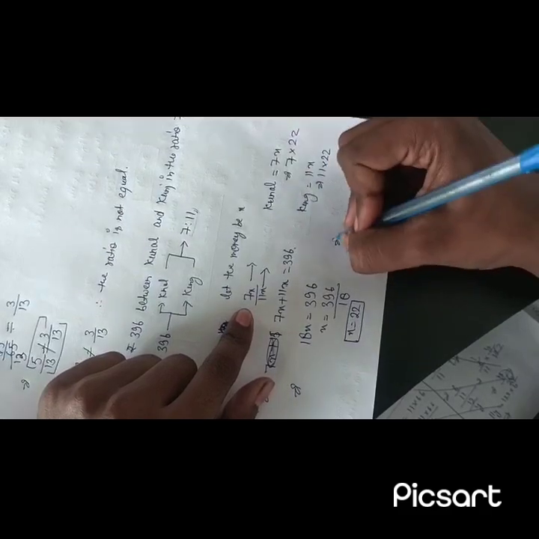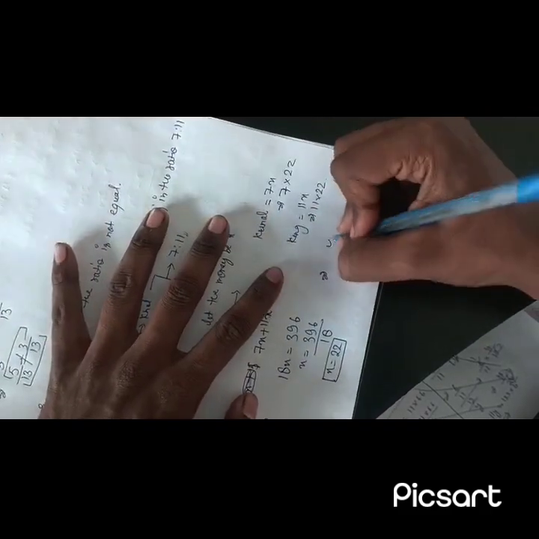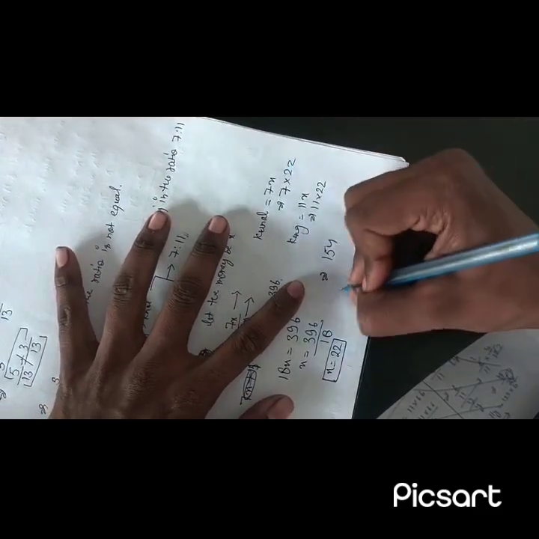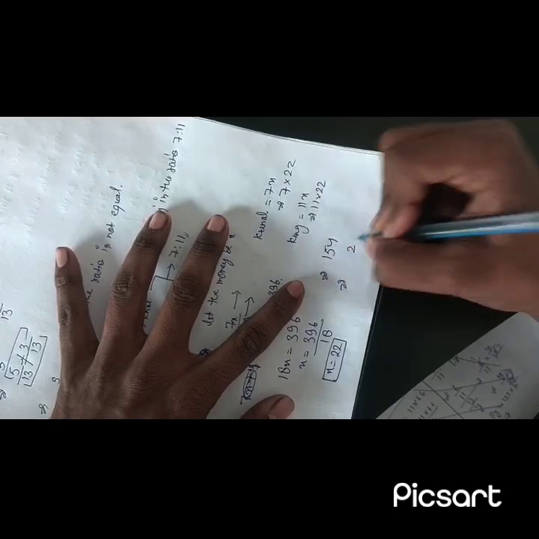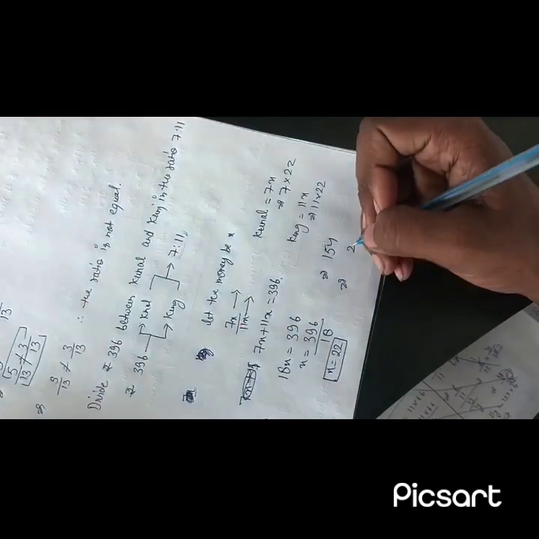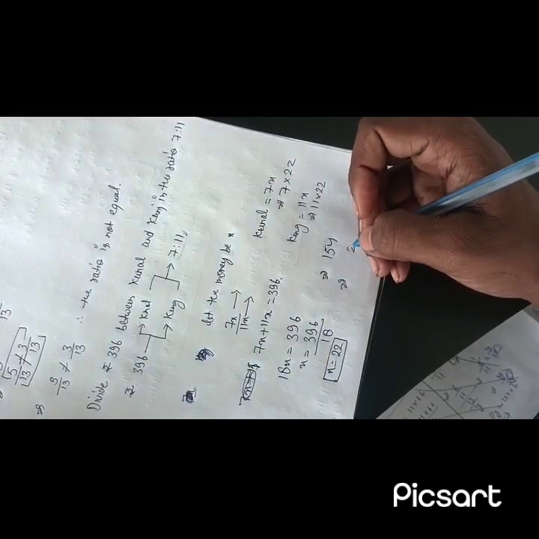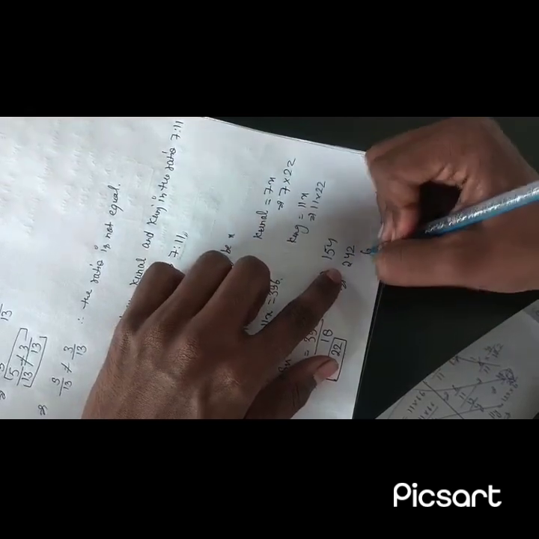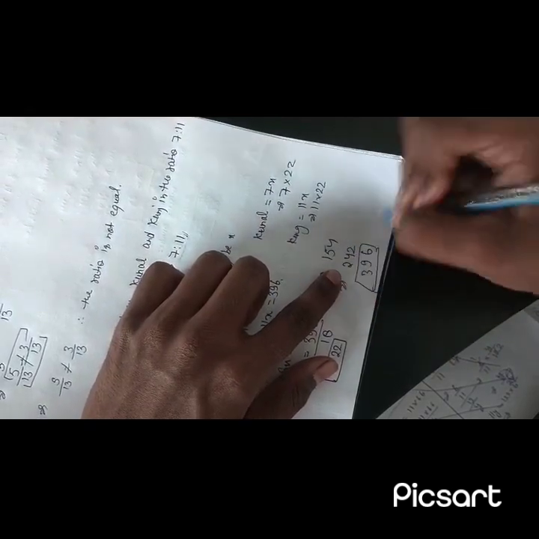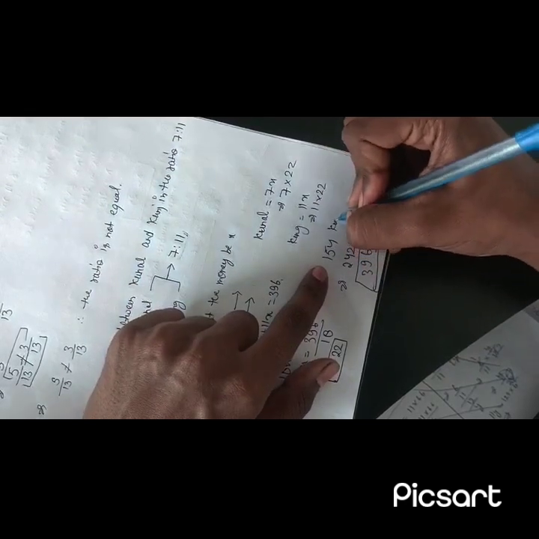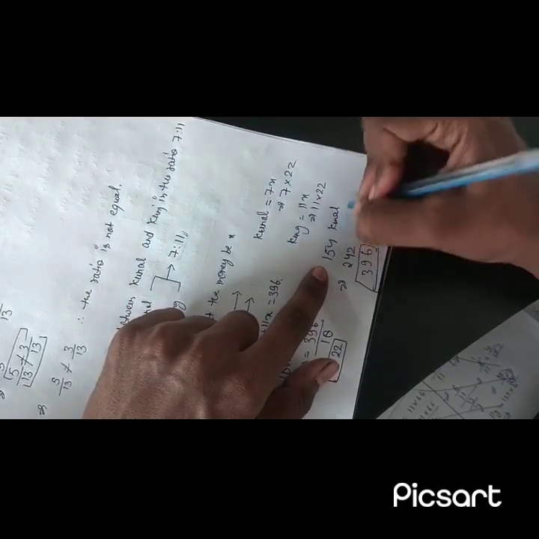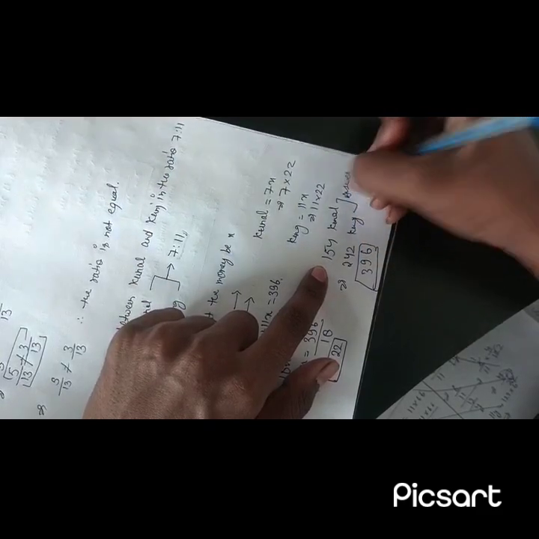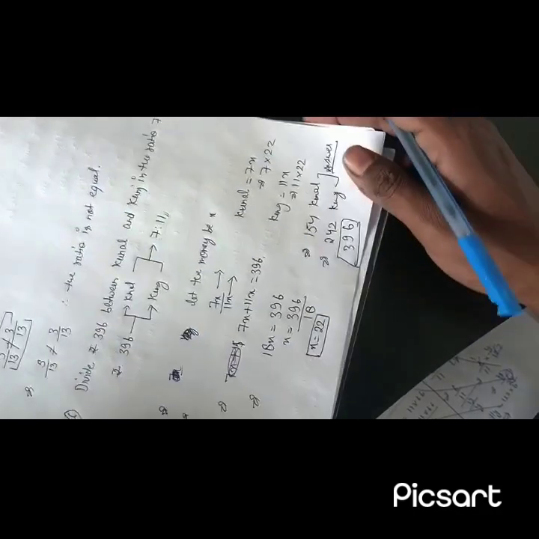So multiply. Kunal will have 7 2s are 14, 1 carry, 7 2s are 14 plus 1 is 15, so 154. And Kunj will have 11 2s are 22, 2 carry, 11 2s are 22 and 2, that is 242. Now if we add this, 4 plus 2 is 6, 5 plus 4 is 9, 396. Now here we can see that Kunal will get 154 and Kunj will get 242. This is your answer.